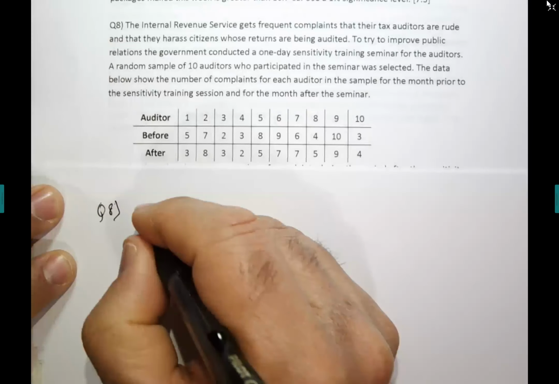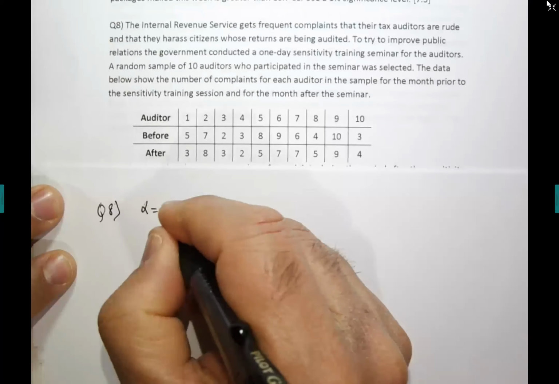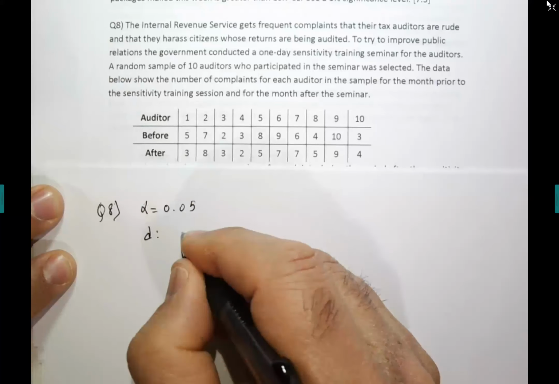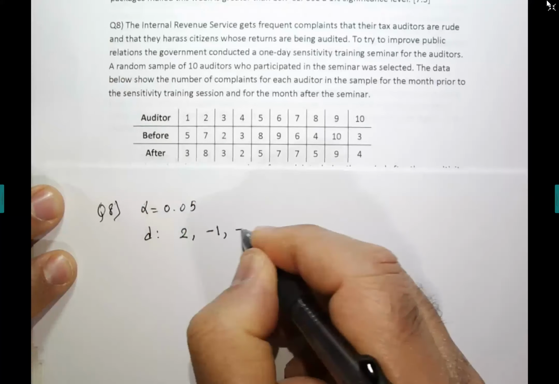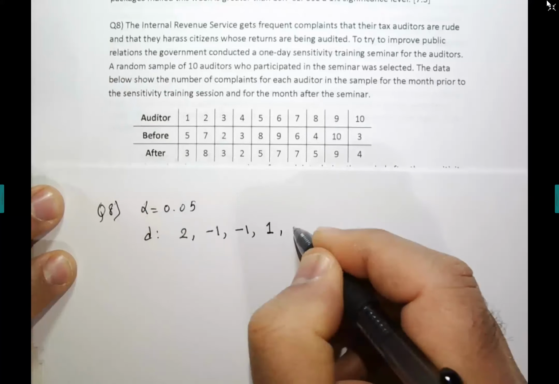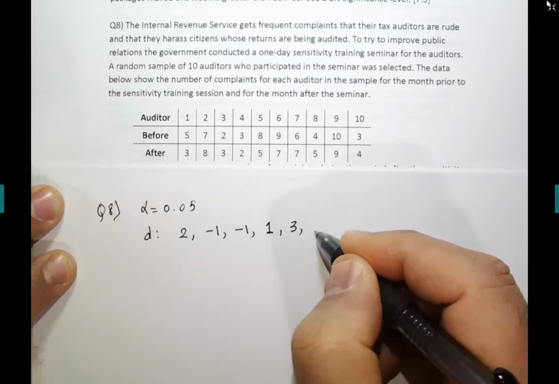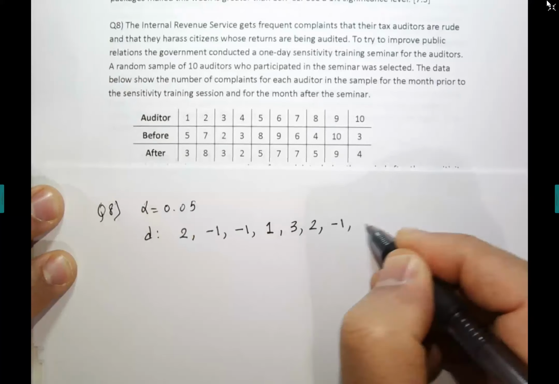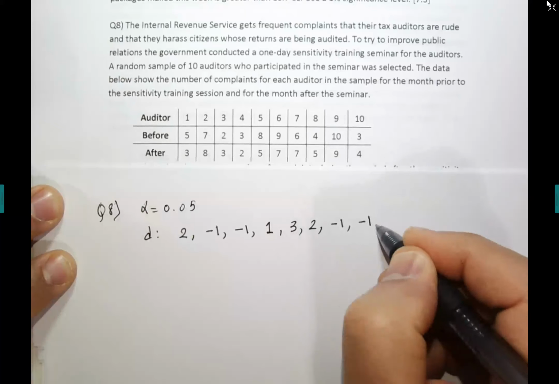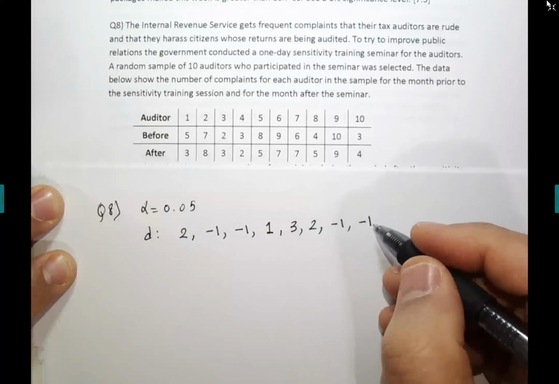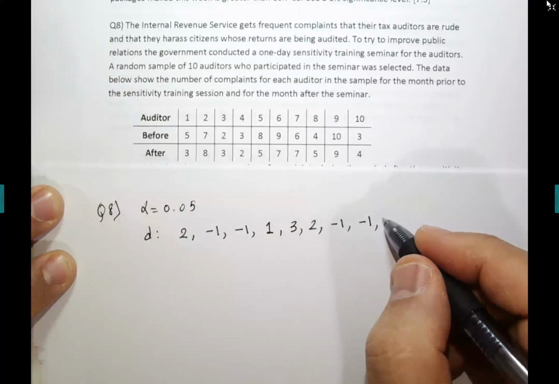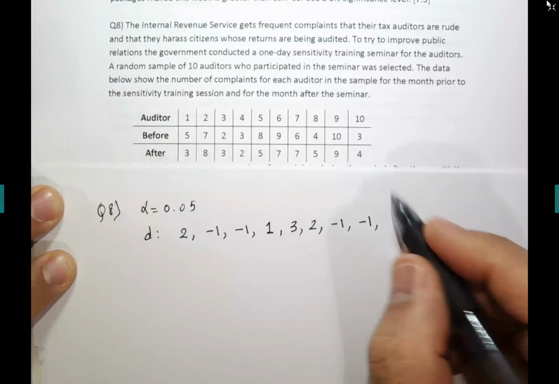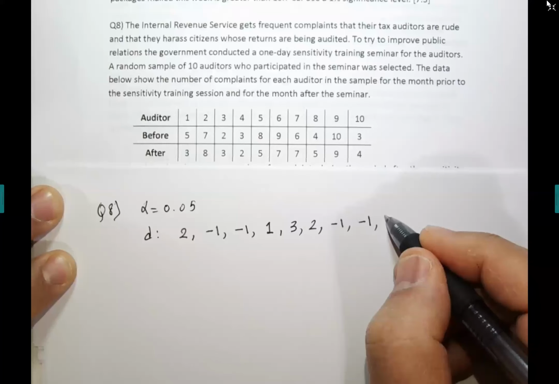Alpha is 0.05. Let me write it down. And the difference, D. So 5 minus 3, guys, is 2. -1, -1, 1. 8 minus 5 is 3. 9 minus 7 is 2. 6 minus 7, -1. 4. So it seems like it worked with some auditors. It didn't work with others. This guy, 10 complaints, went down to 1. 10 minus 9 is 1, and this is -1. Okay.